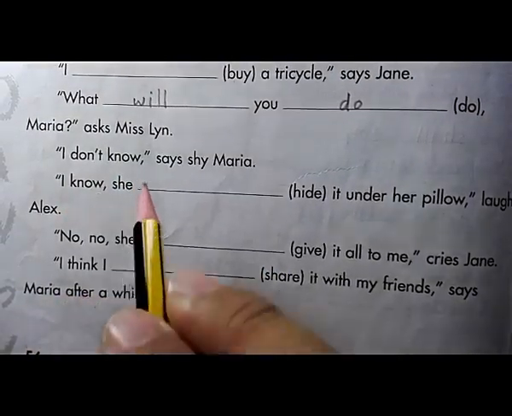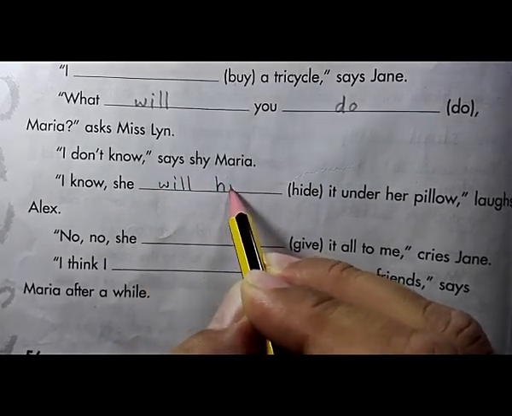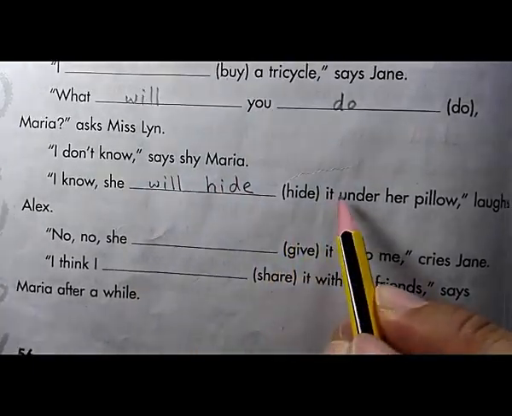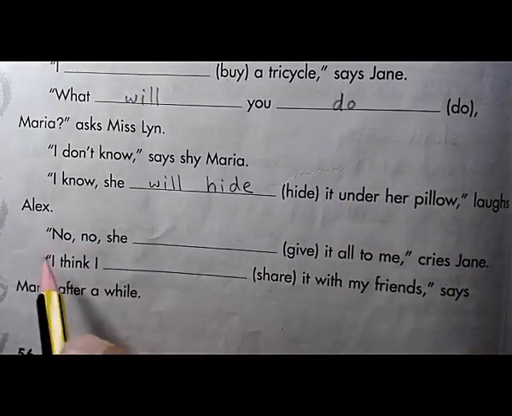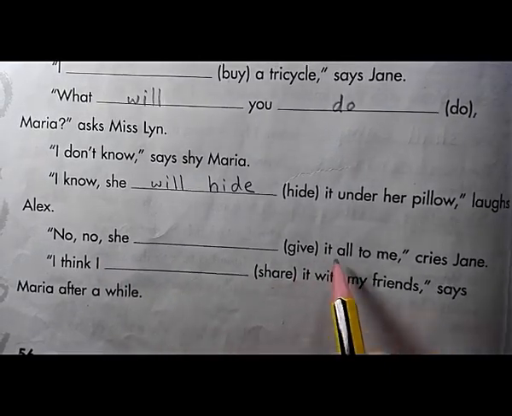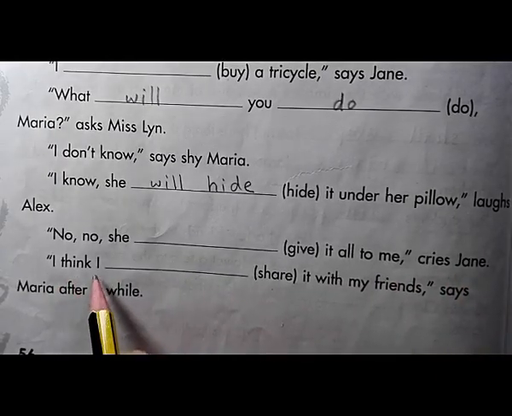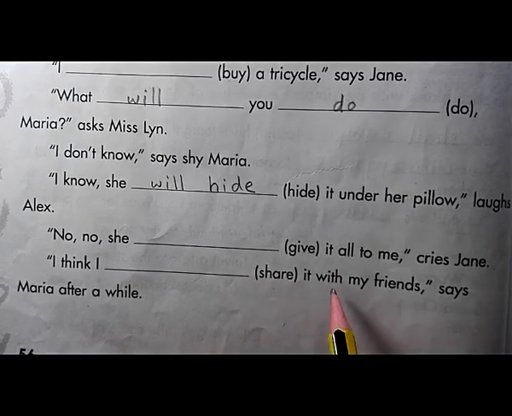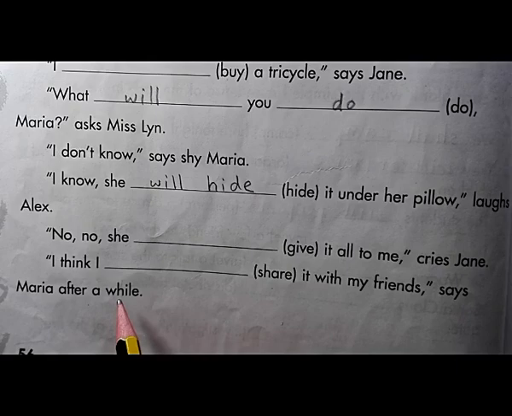I know. She will hide it under her pillow, laughs Alex. No, no, she will give it all to me, cries Jane. I think I shall share it with my friends, says Maria after a while.